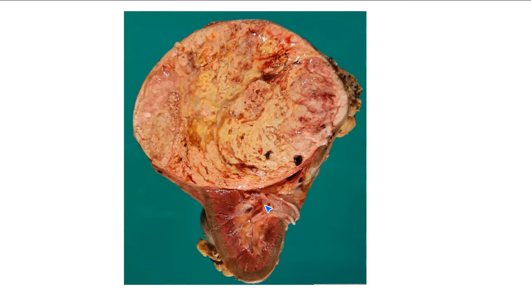So urothelium gives rise to what type of carcinoma?